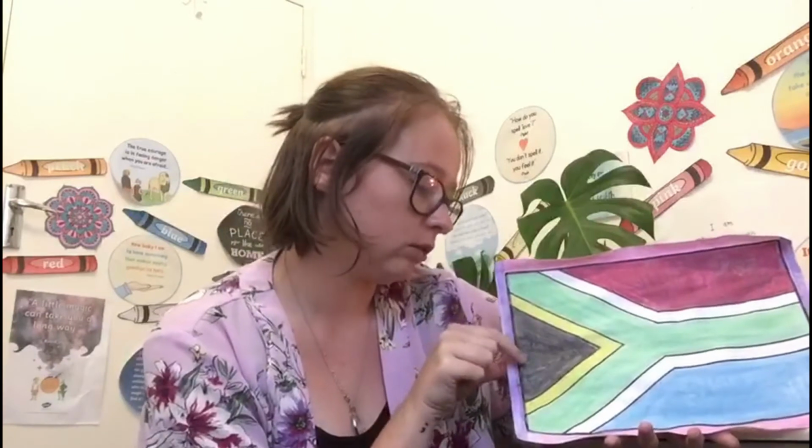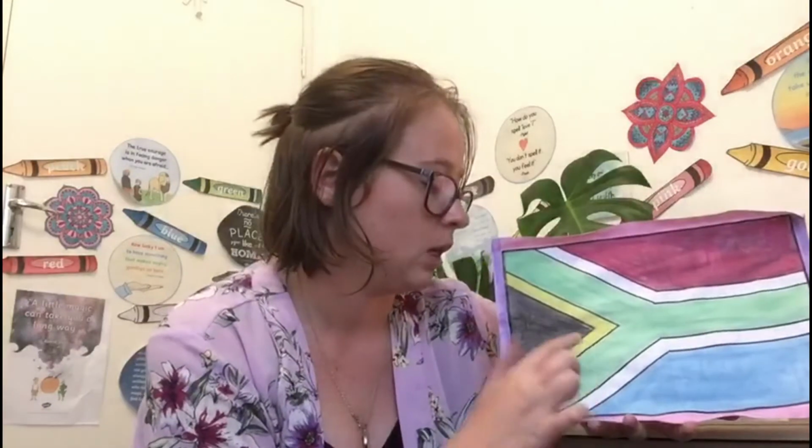So let's go through it. Mine has a little bit of a border. We don't actually have pink and purple in our flag. So black shows all the people of South Africa, all the brown people, the black people, the Indian people, the colored people, all the people. Now white represents the white people, but it also represents the past that we had where people were separated based on their skin color.